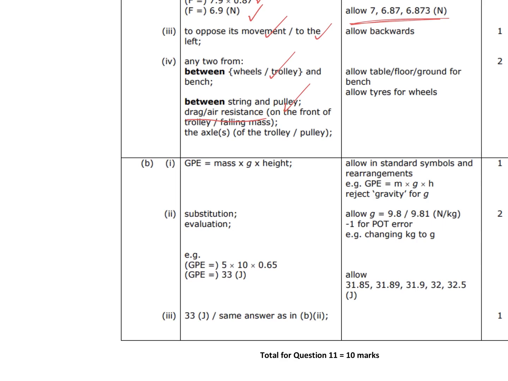We dealt with the GPE is mgh. You would have been allowed to use the 9.81 if you wanted to, but that gave us a figure of, and we were right to put it to 33 joules. To round it appropriately, that would have taken 32.5. Surprised it took 32 there. And then the same number for the last question.